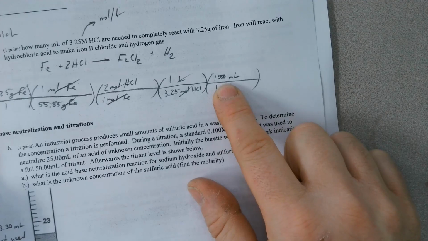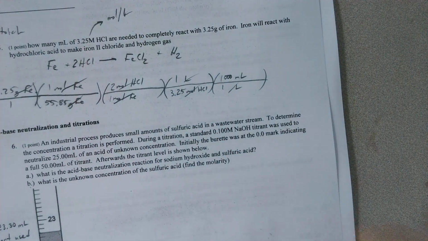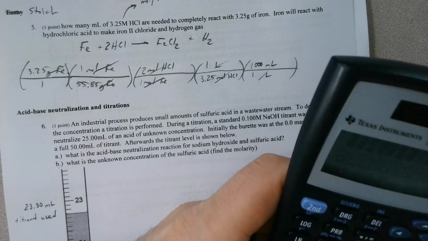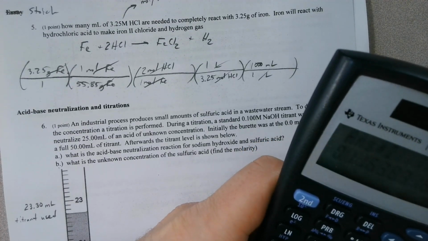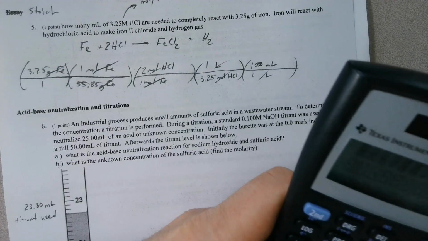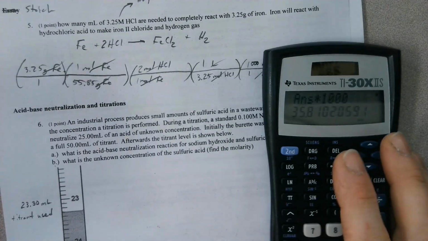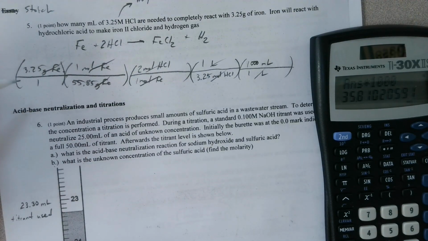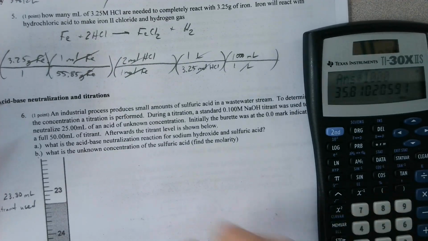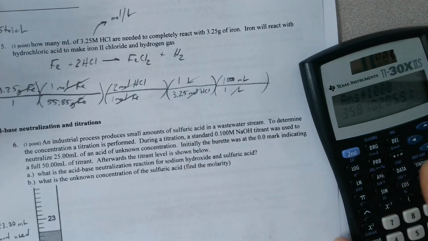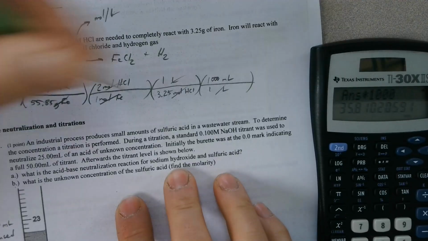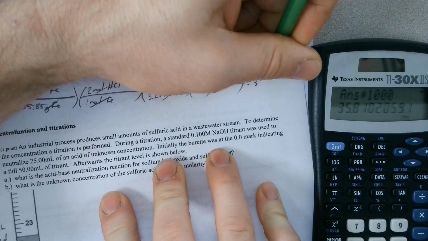I'm not going to count that as sig figs. Same with the mole ratio. Those are simply relational values, not measured ones. Here we go. I need 35.8 milliliters of this concentrated acid to completely react with that many grams of iron. That's a really helpful thing to know how to do if you're trying to predict what you'll need for any given process. Let's show 3 sig figs here. So 35.8 would be just fine with me.